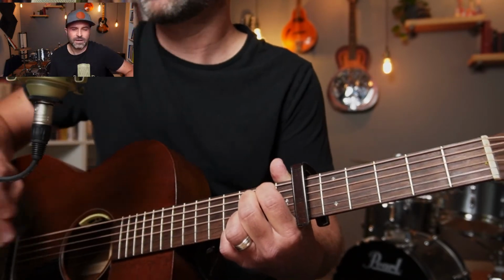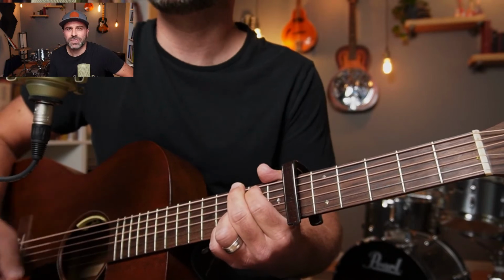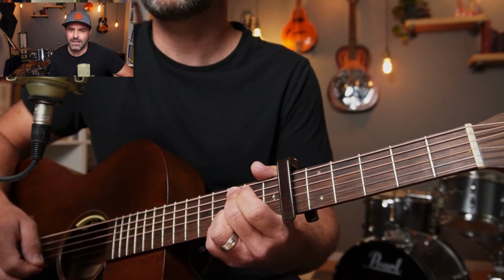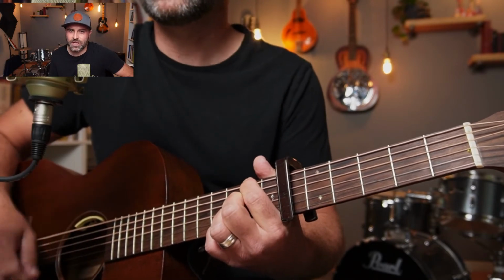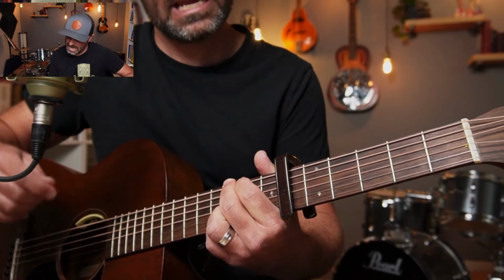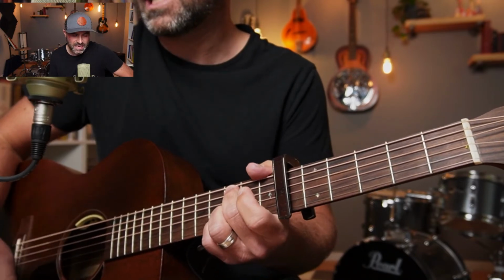Let me get that out of the way here. So it's going G over B to the C, D to the E minor. And again, these are pushes. D over F sharp to G, and then D, C.